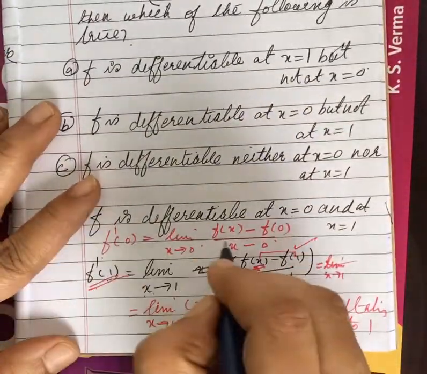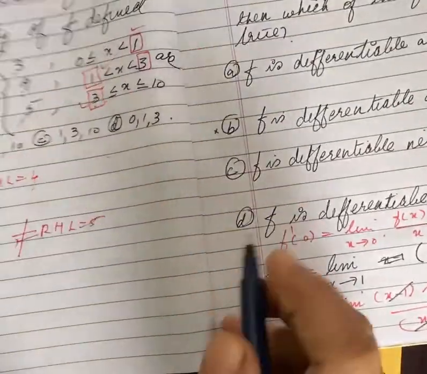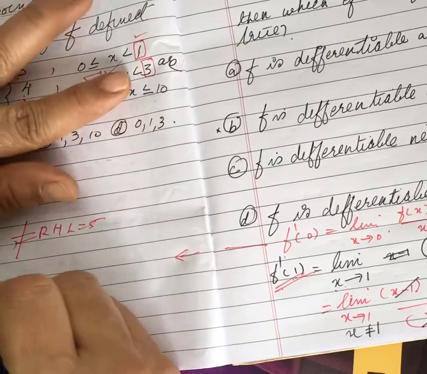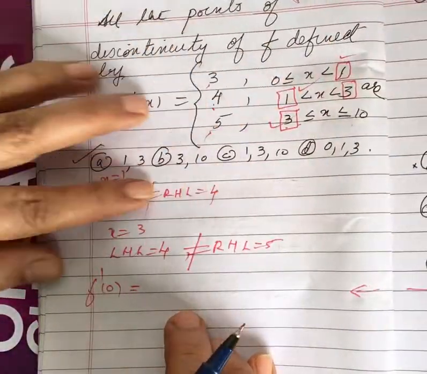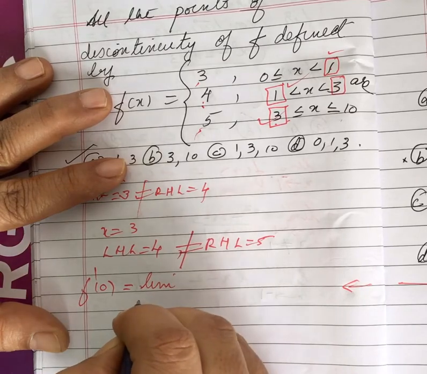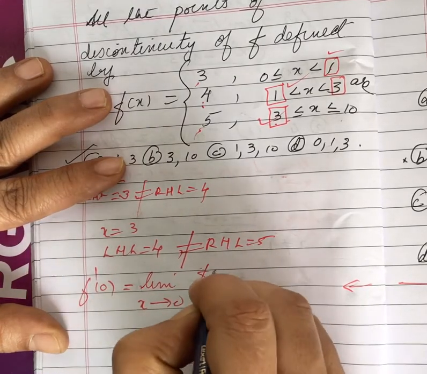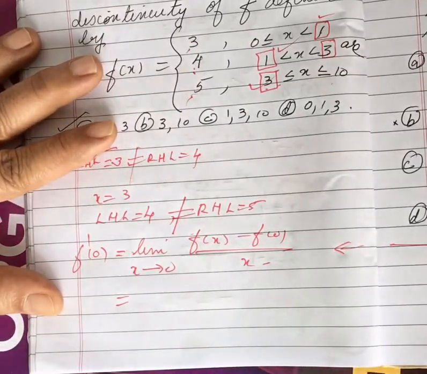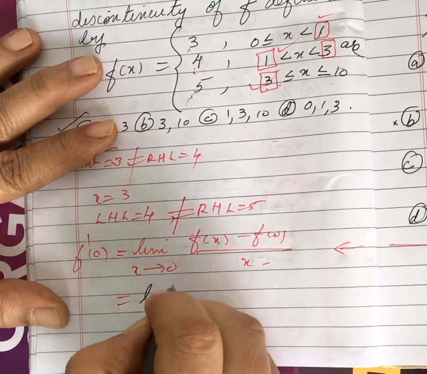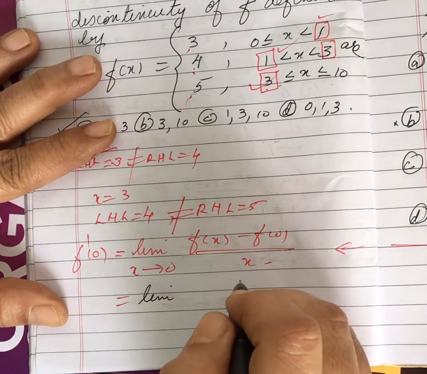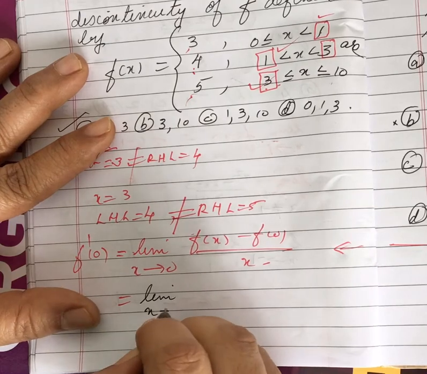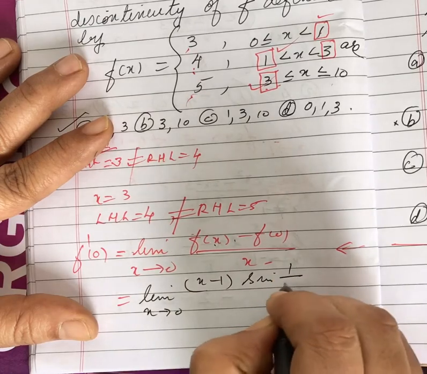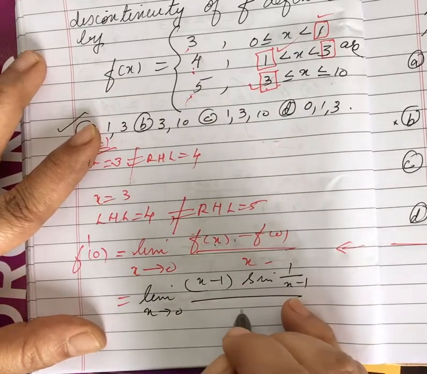So f dash 0 equals limit x tends to 0 of f of x minus f of 0 by x, and that is equal to limit x tends to 0 of x minus 1 into sine 1 by x minus 1, divided by x.